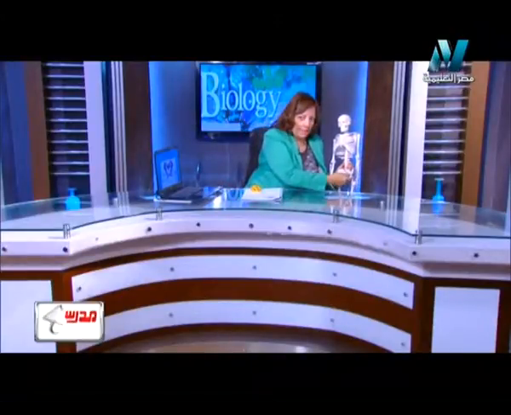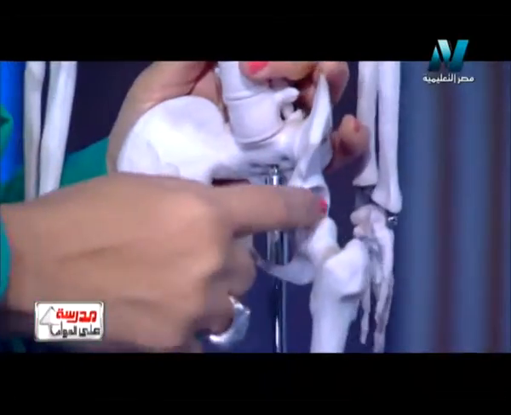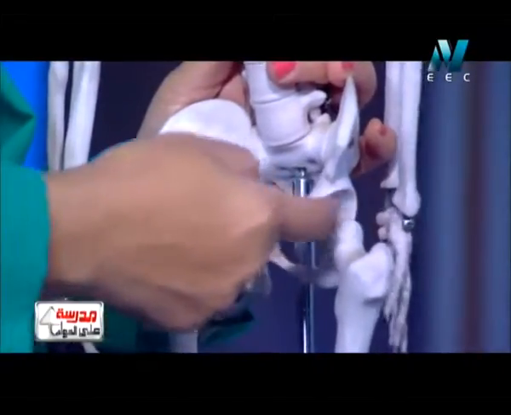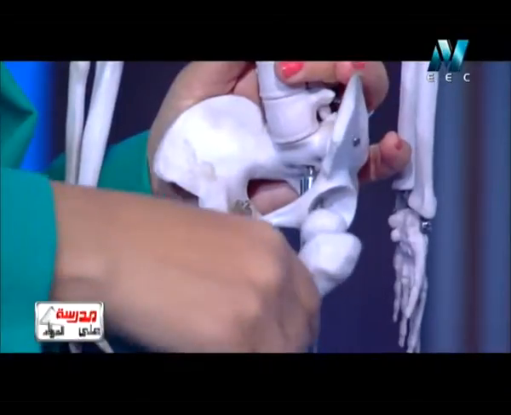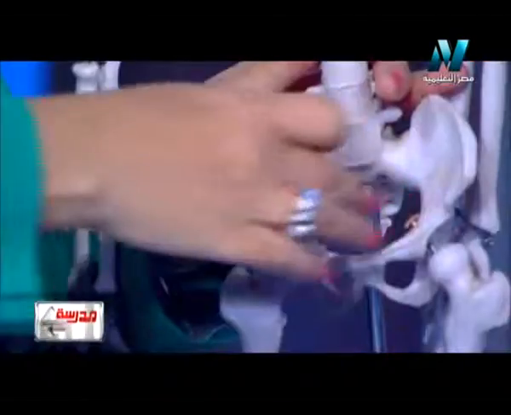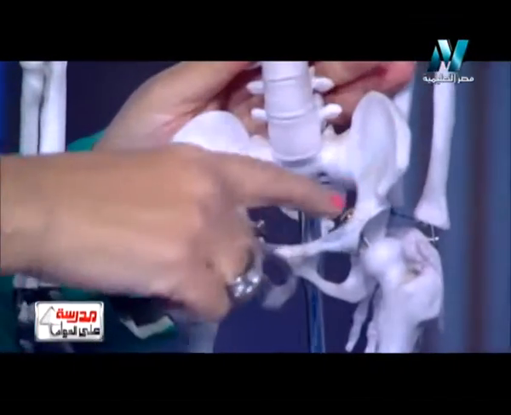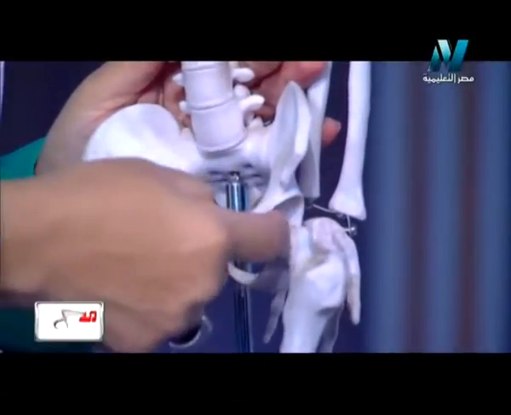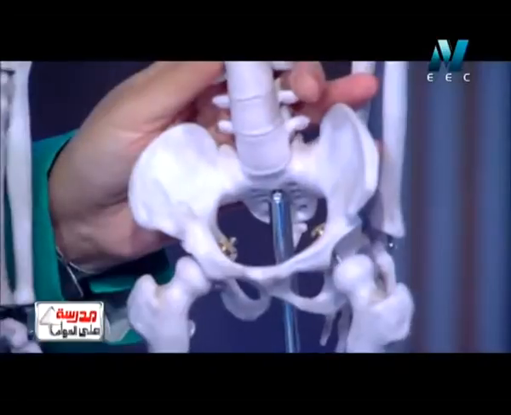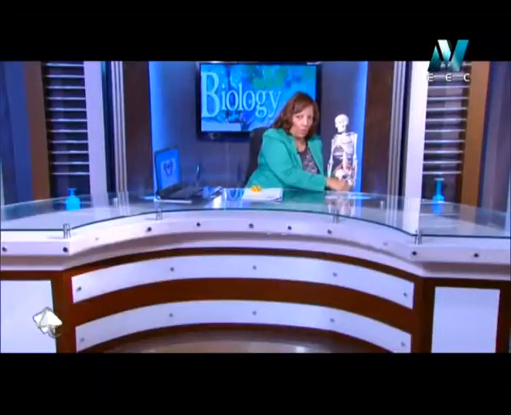And also it has a cavity here, which is called the acetabulum. This acetabulum connects with the femur, the bone of the hind limbs. We have 2 halves. Each half consists of 3 bones, ilium, pubis, ischium, and also it has a depression here, called the acetabulum, to join with the upper bone of the hind limb.